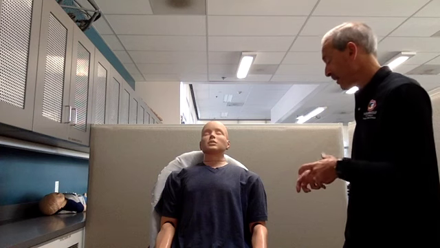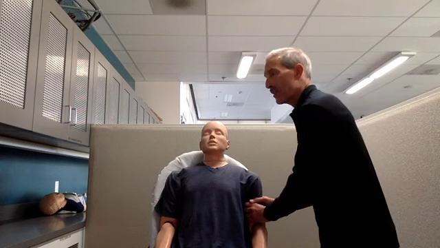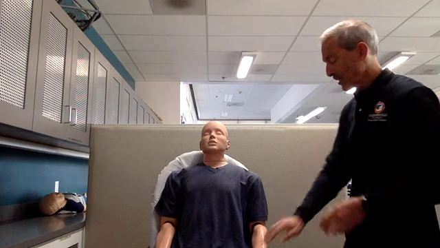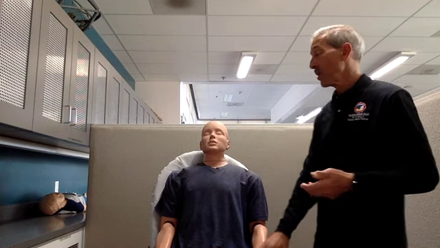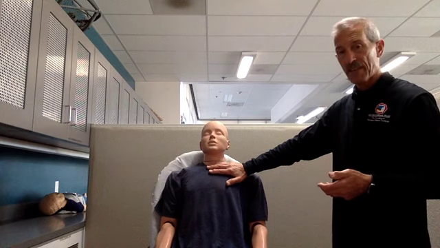Next, I want to get a full set of vital signs. So 160 over 90 is my blood pressure. 72, strong and irregular, is my radial pulse. He's breathing 22, labored but effective.